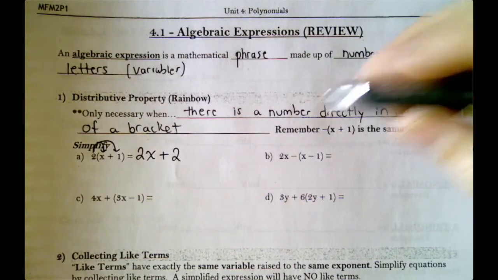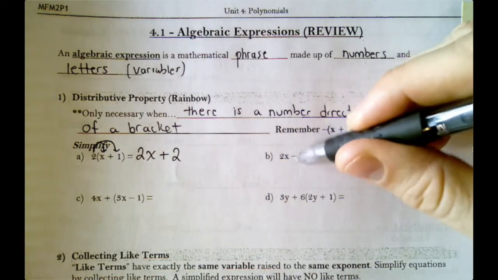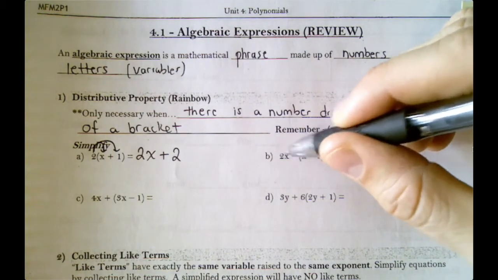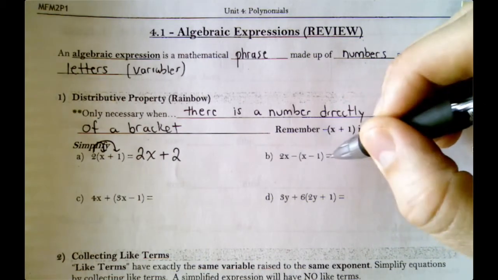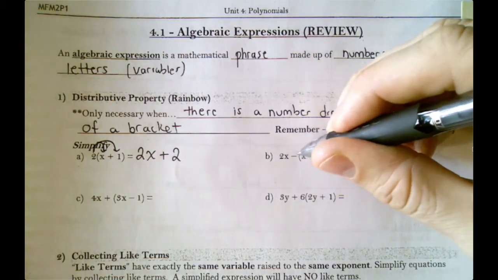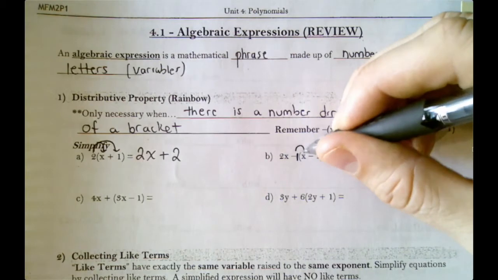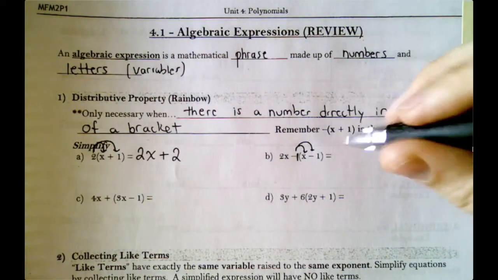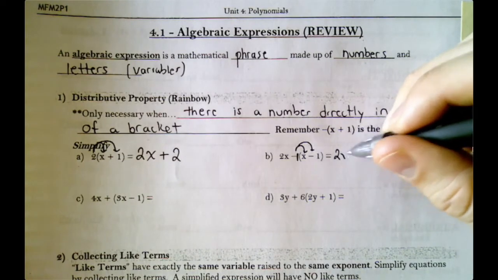If we look at b, the number that's in front of our bracket here is not -2x. This is not 2x. This says 2x subtract our bracket. The number that's in front of the bracket is -1. So, to open that bracket, the 2x doesn't play into it.